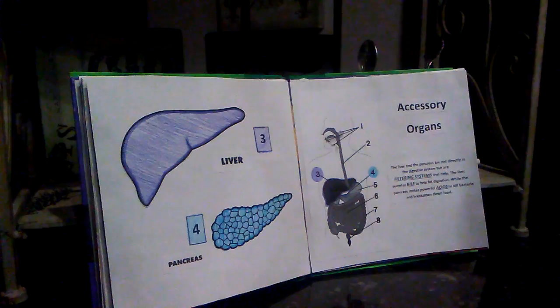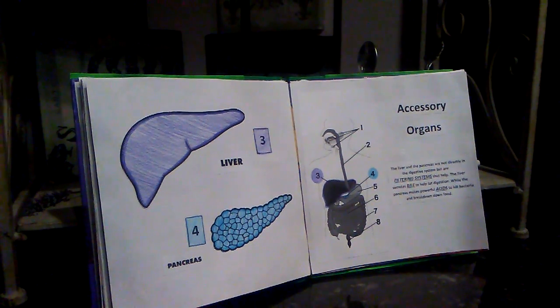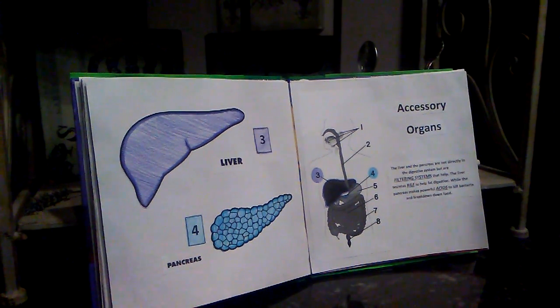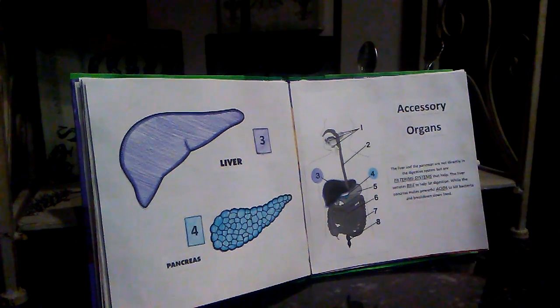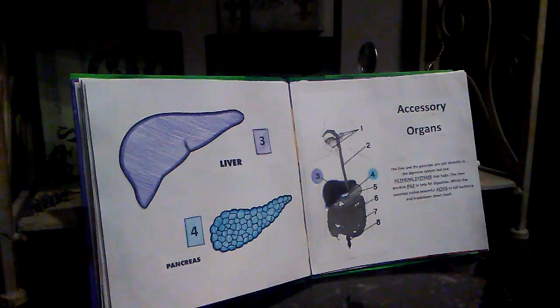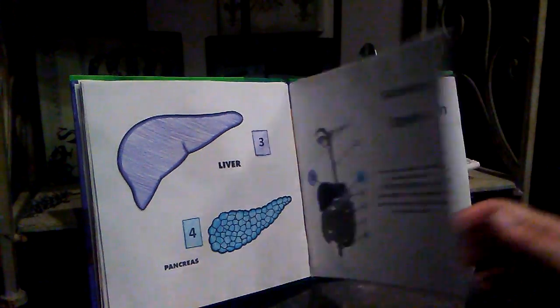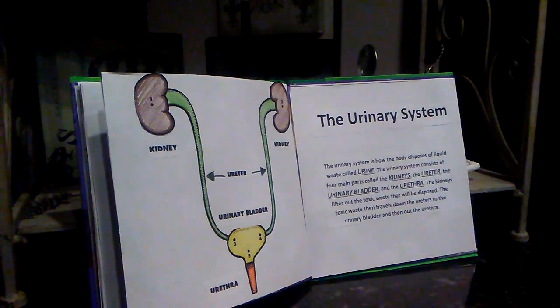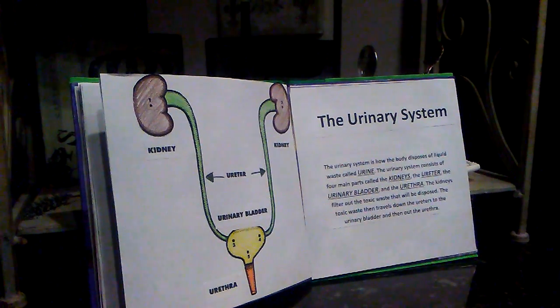Accessory organs. The liver and the pancreas are not directly in the digestive system, but are filtering systems that help. The liver secretes bile to help fat digestion, while the pancreas makes powerful acids to kill bacteria and break down food. The urinary system is how the body disposes of liquid waste called urine.